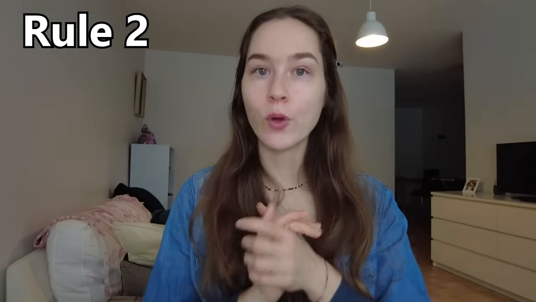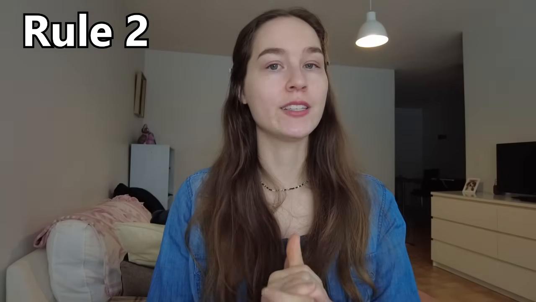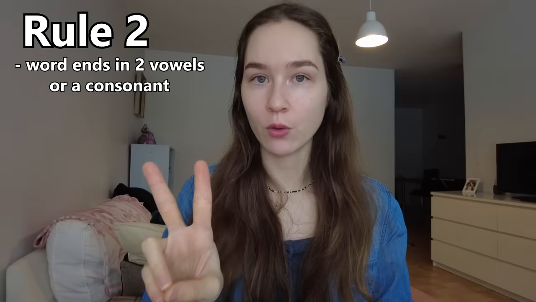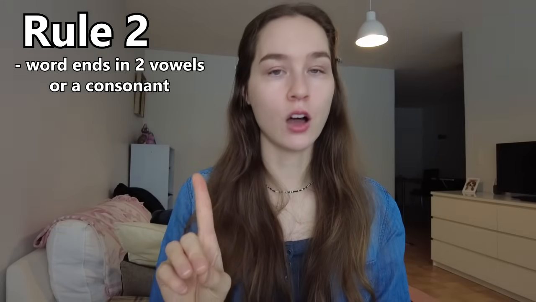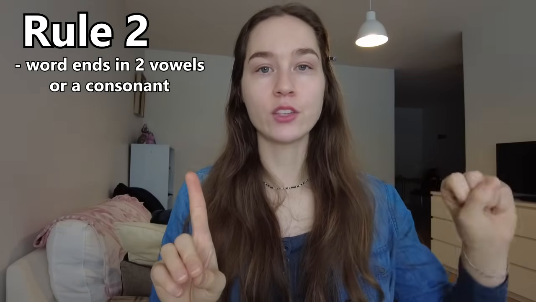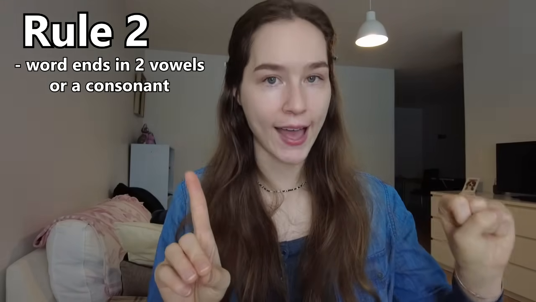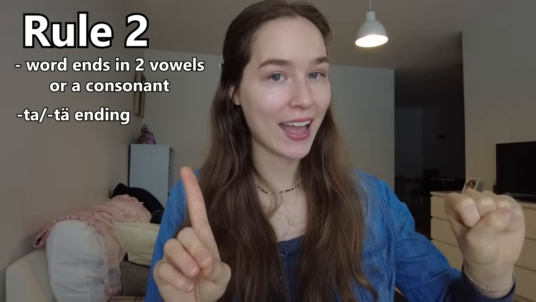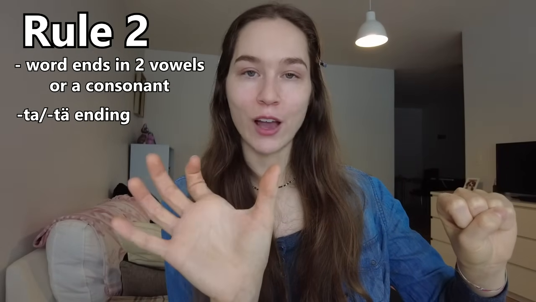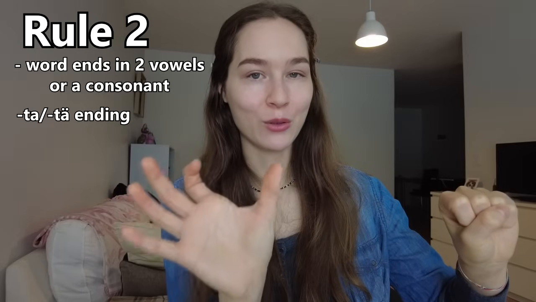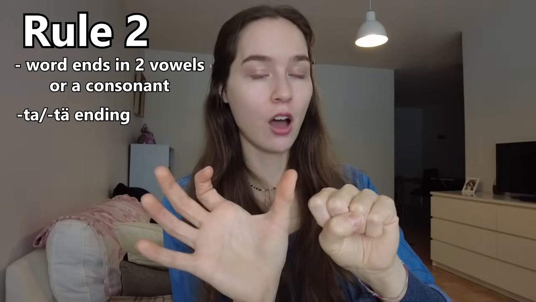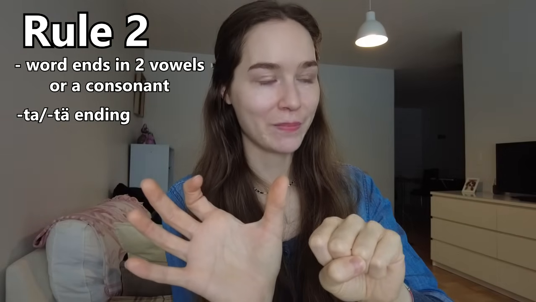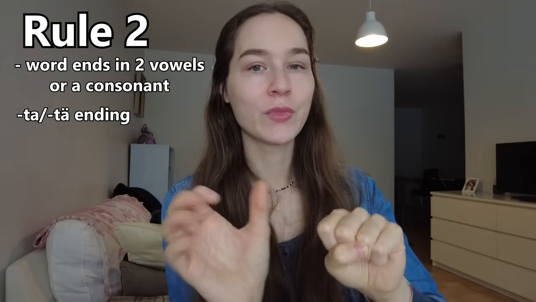The next rule when making partitiivi in Finnish is if the basic form of the word ends in two vowels or a consonant. The ending for this would not be a or ä, it would be ta or tä. Okay? Ends in two vowels or a consonant. You add ta or tä again, which one depends on vowel harmony. Let's take a few examples.